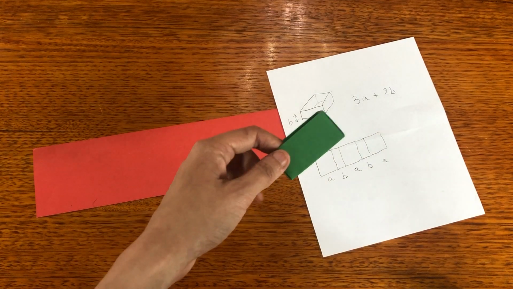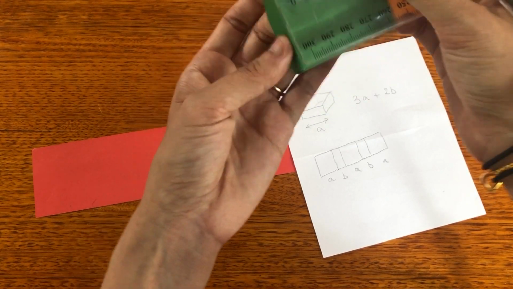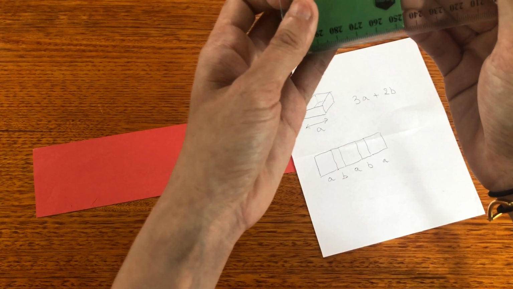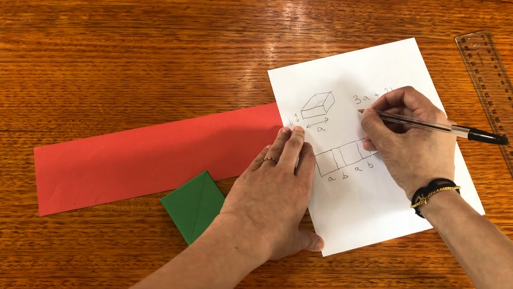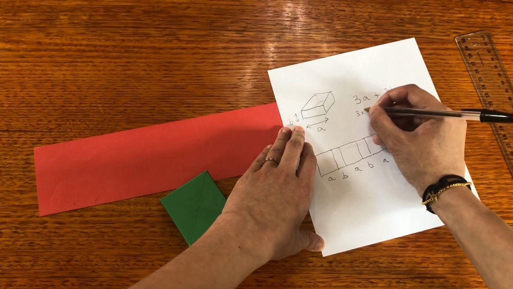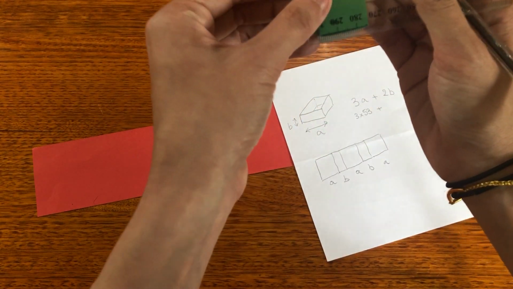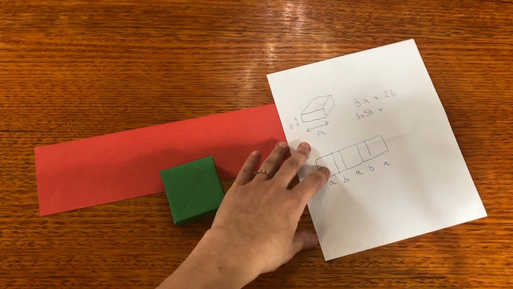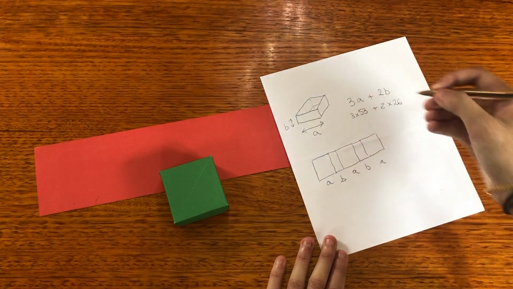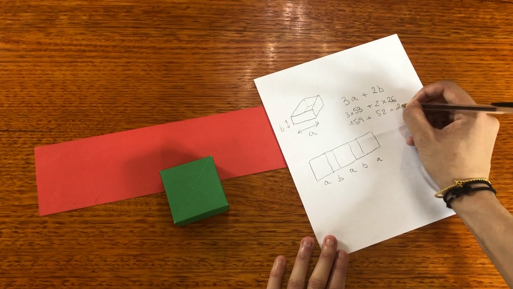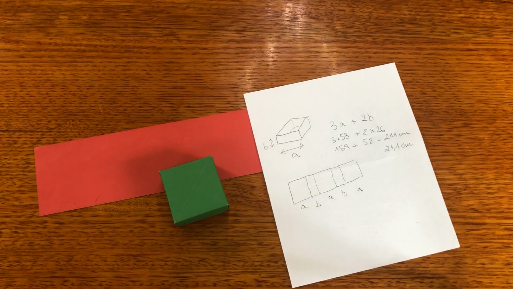For this box, what is A and what is B? A is 53 millimeters. And B is 26. Alright, so our strip of paper will be 21 centimeters long.